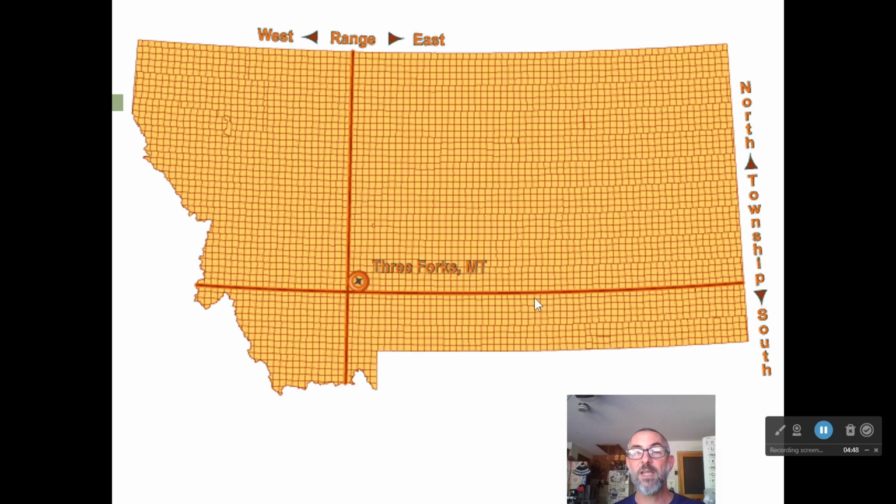And then Township 1 South, 2 South, and so on. Well, the columns of land are the same, except they're not townships, they are ranges. So the first strip of land to the east of the principal meridian, the 6 mile wide strip, is called Range 1 East. The second one is called Range 2 East, and so on.